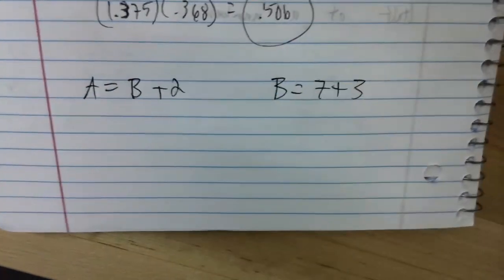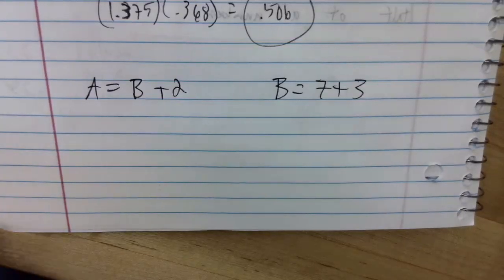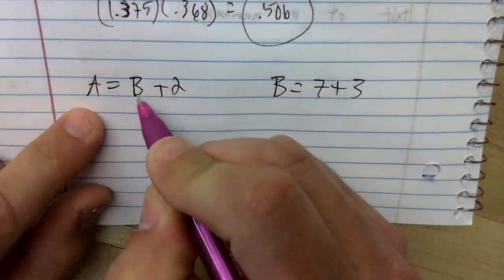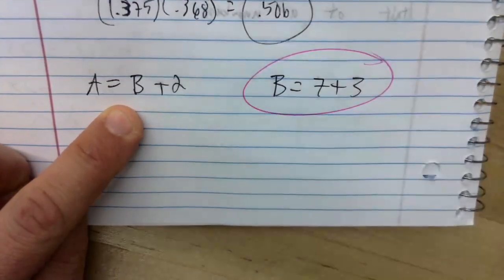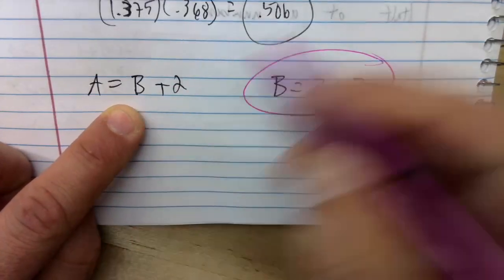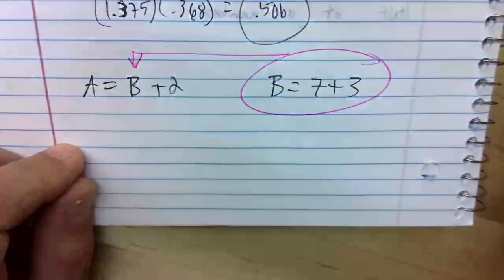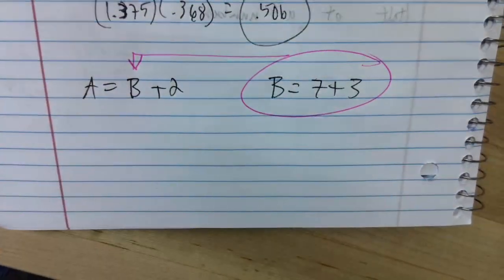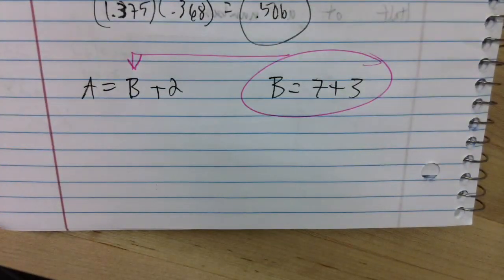How can we find out what A is? If we know that B can be represented as 7 plus 3, then what can we do? Because B appears in this expression, we can replace it here.